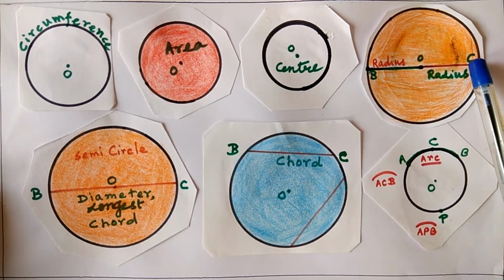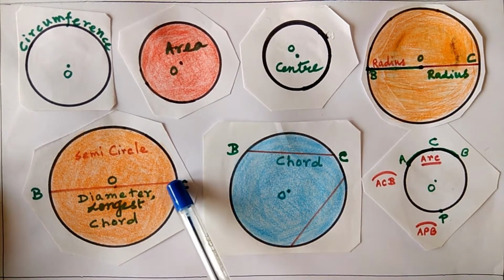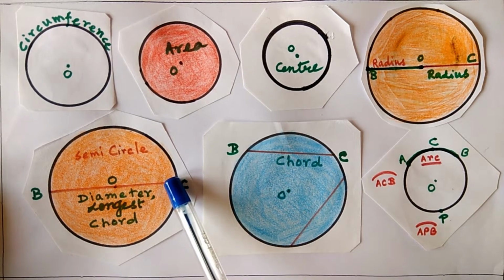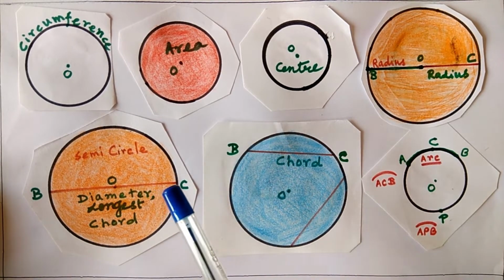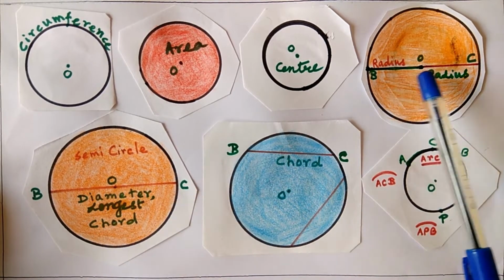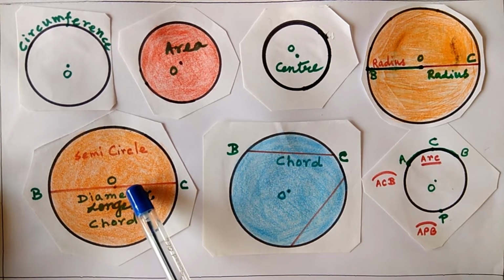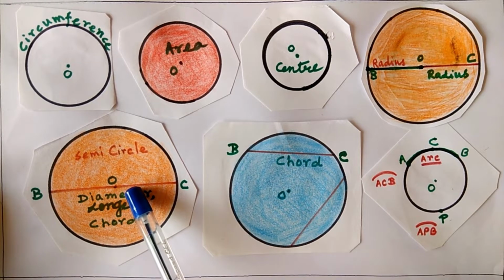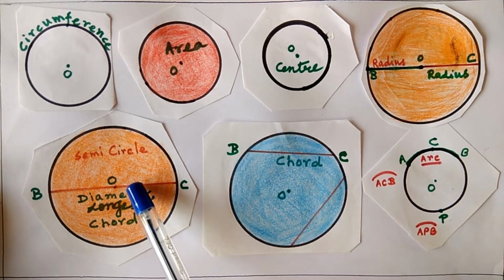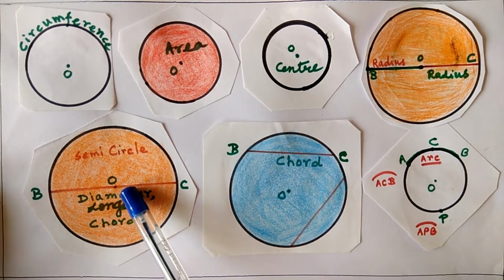Now if we consider the line segment BC, this line segment is called the diameter of a circle. It is clearly found that diameter is equal to 2 radius. Diameter is equal to 2 radius. Now what is the definition of a diameter? A diameter is a line segment which passes through the center and whose end points lie on the circle. One thing you will remember is that in the definition of radius and diameter, the center is mentioned.